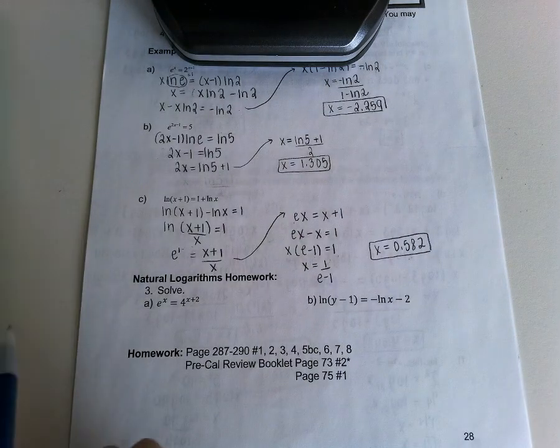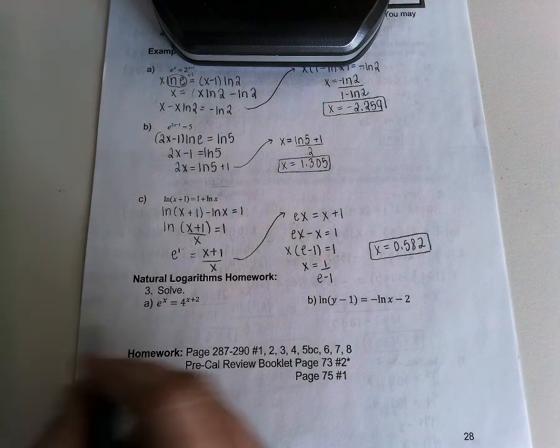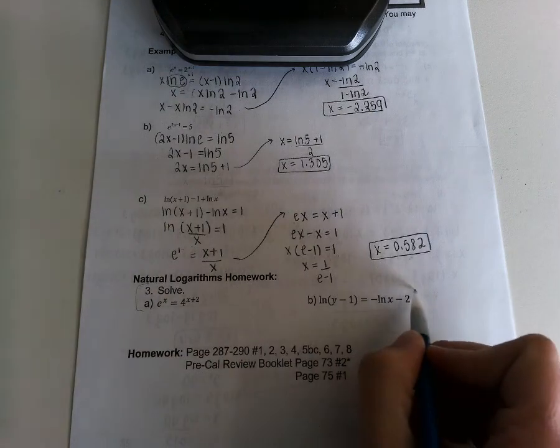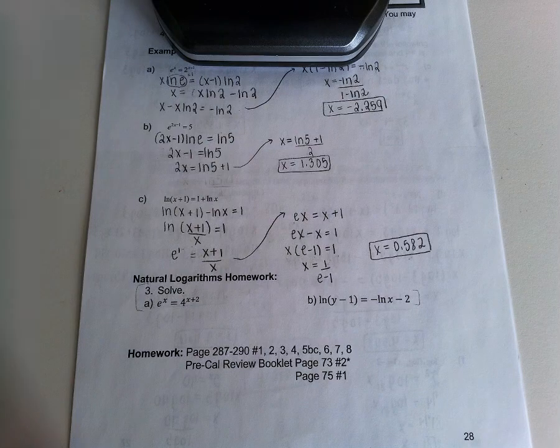So there's a lot in this lesson. It does require practice. There's not a lot of natural log questions in your textbook, if any at all. So I've just given you a couple here to try. Try these out. They really do require practice. And that almost is the end of the unit. So you're almost at the end.